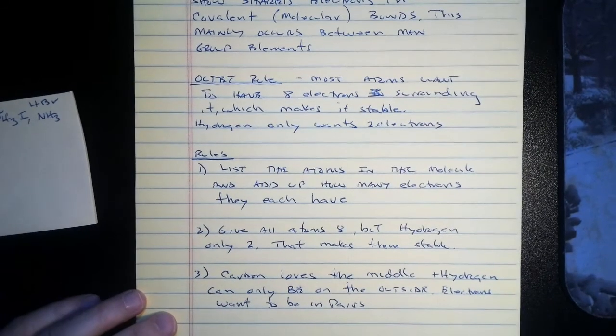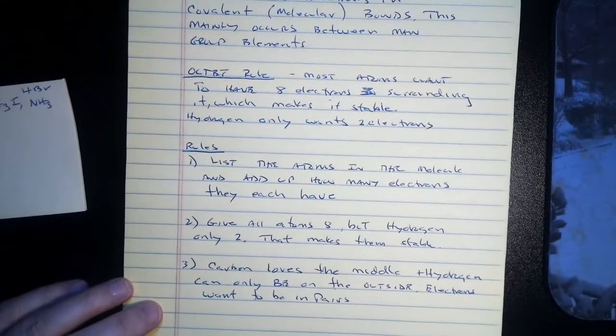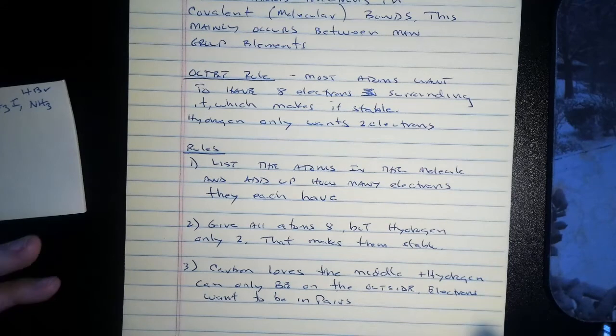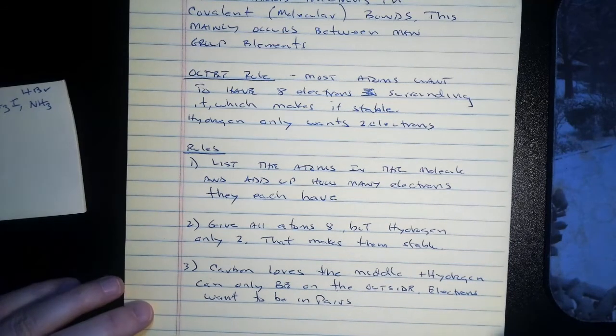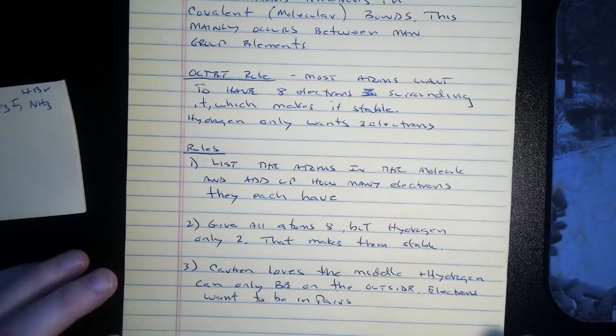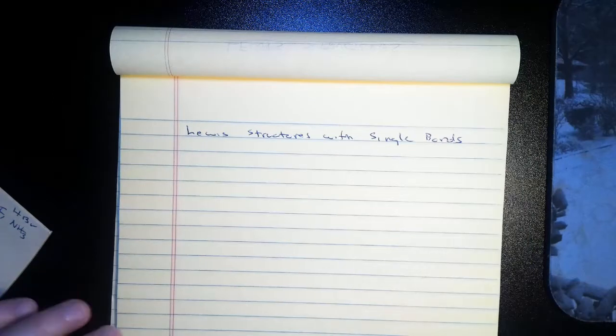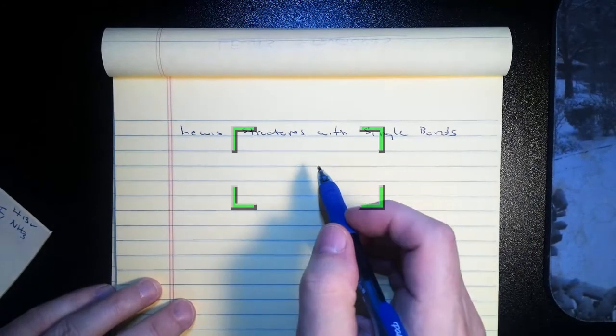And keep in mind that carbon loves the middle, and hydrogen can only be on the outside. Electrons want to be in pairs. So let's see how this goes. Our first pack of Lewis structures will be ones with single bonds.